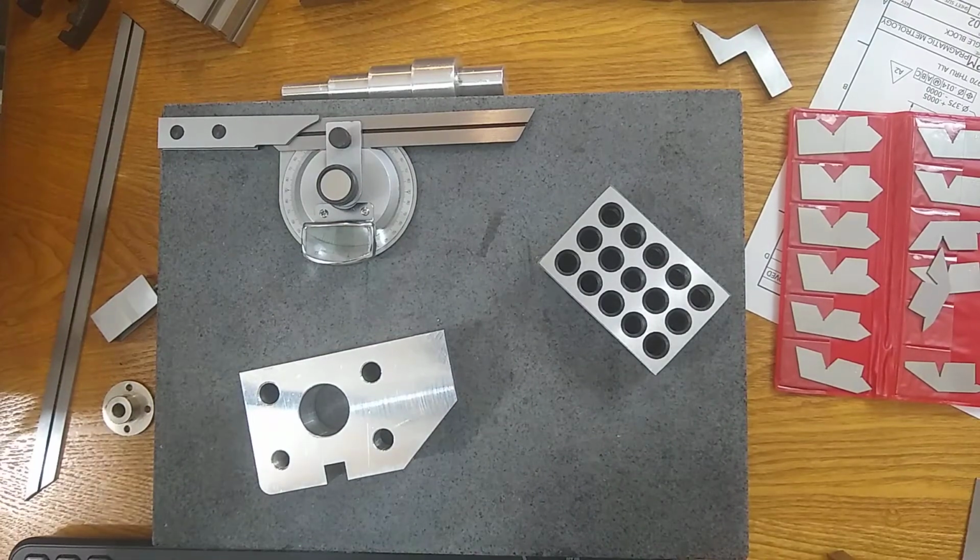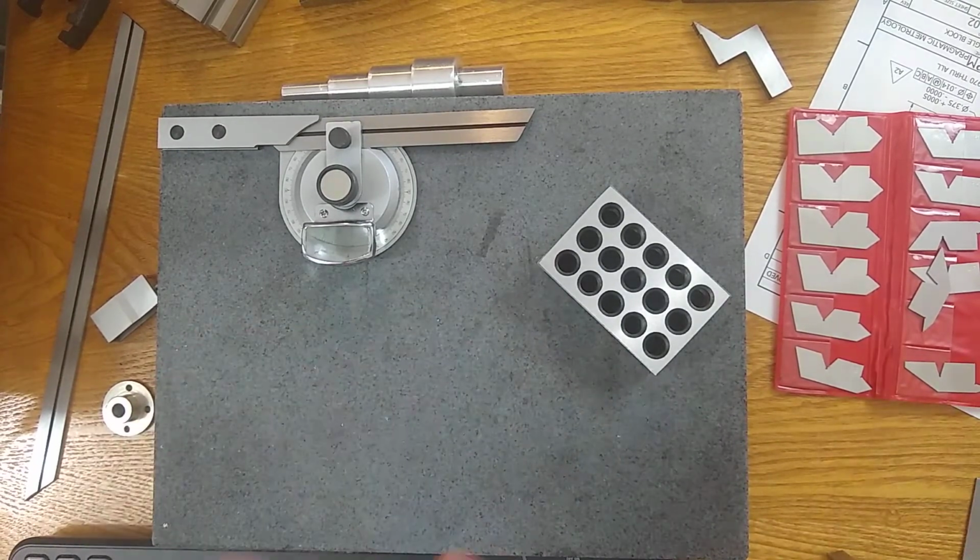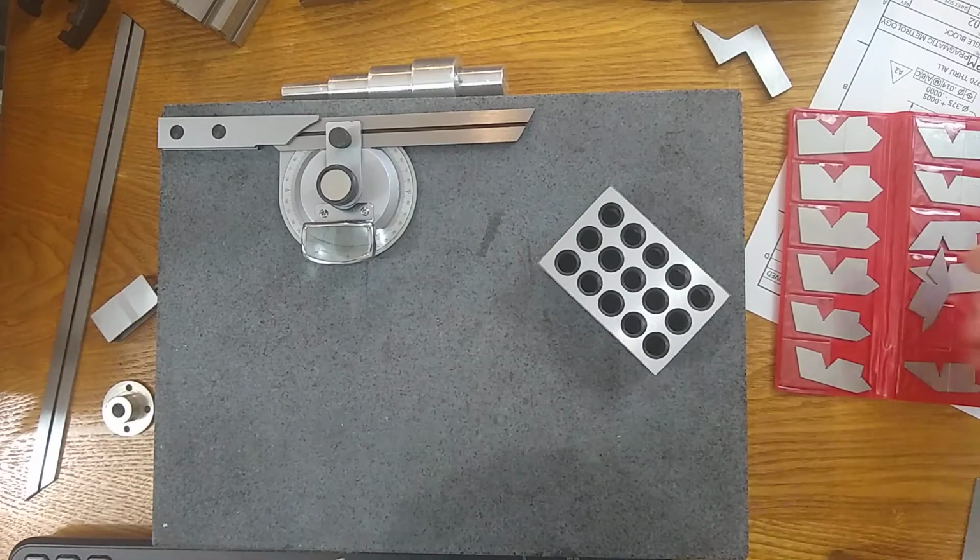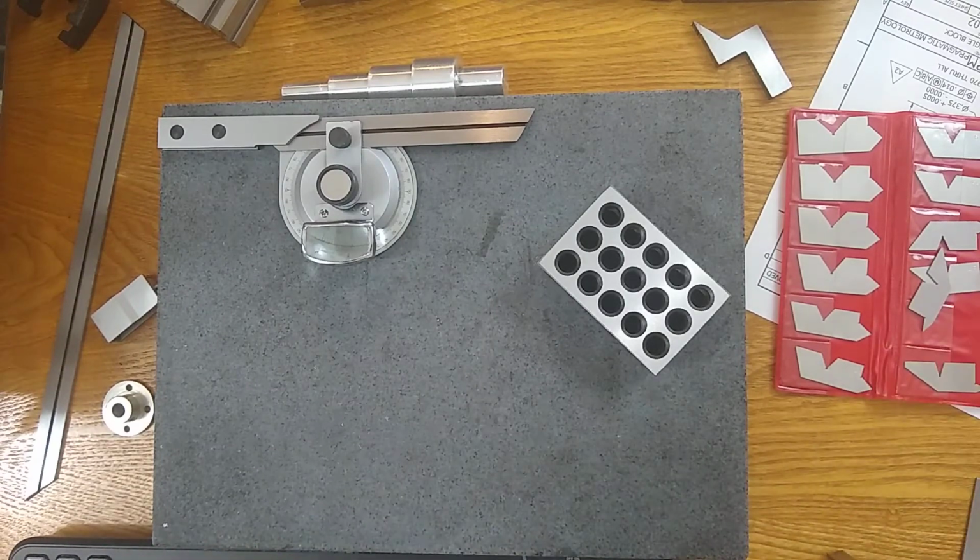So put those down. Here I have pictured a few methods. You can also use these to verify chamfer angles. Verifying a chamfer angle is typically done by verifying the chamfer tool, and you'll take that tool to an optical comparator. Maybe you'll use something like this to verify the chamfer angle as well.